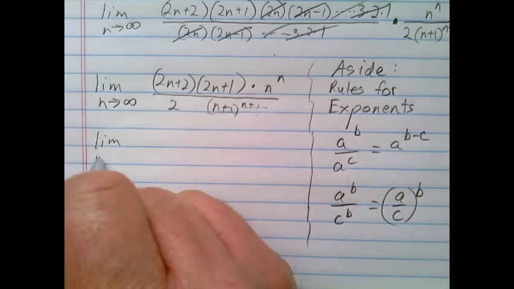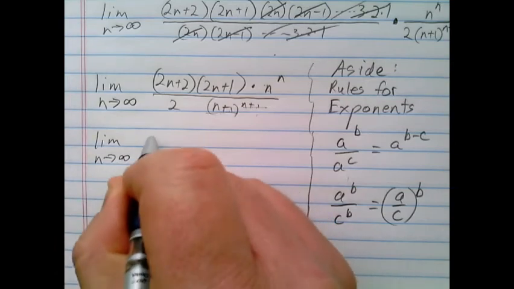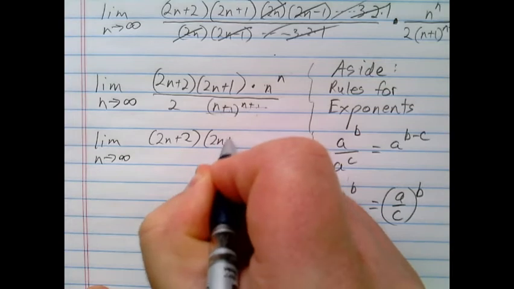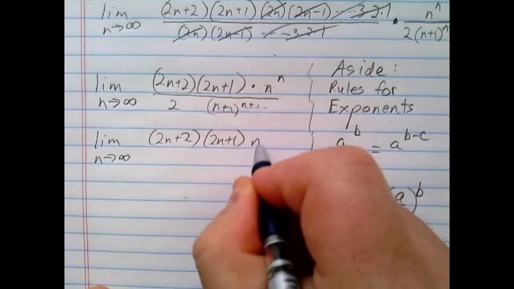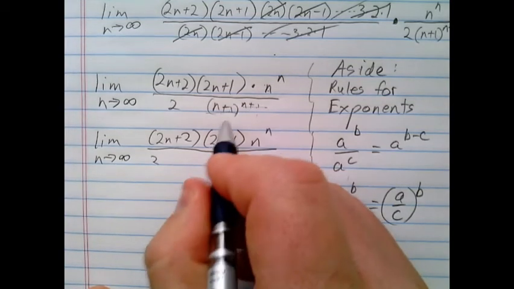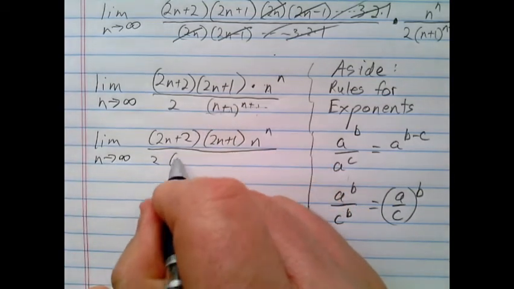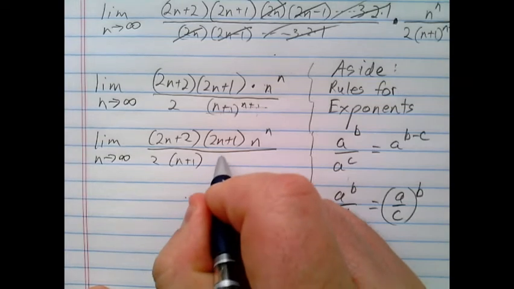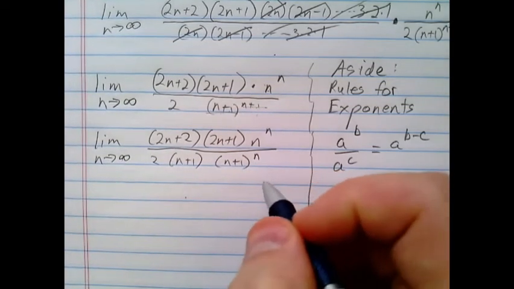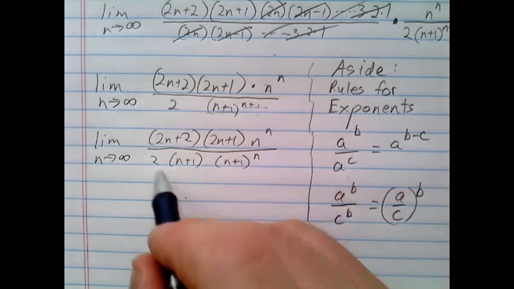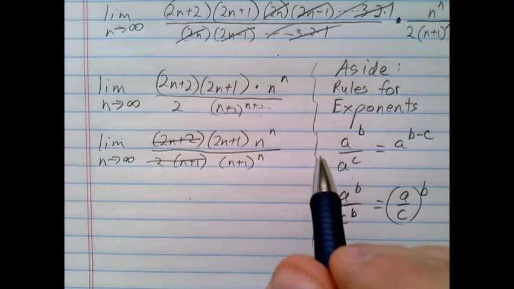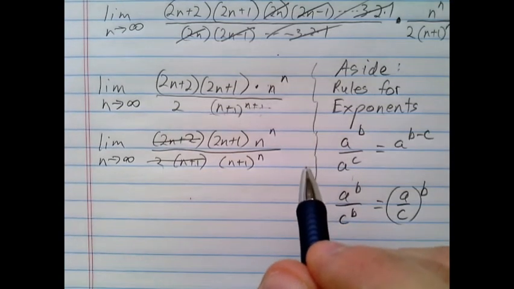So I'm going to rewrite this as a limit as n goes to infinity of 2n plus 2 times 2n plus 1 times n to the n over 2, and I'm going to pull out one factor of n plus 1, and that just leaves me with n plus 1 to the n. It also lets me do a little canceling, because 2 times n plus 1 is the same thing as 2n plus 2. That's kind of nice.